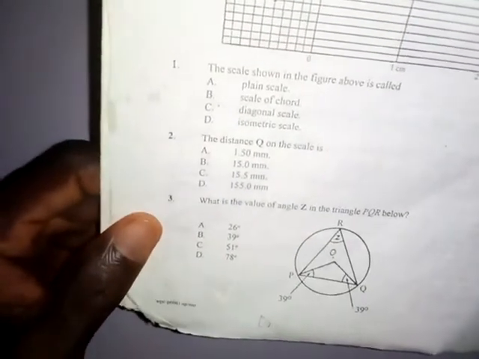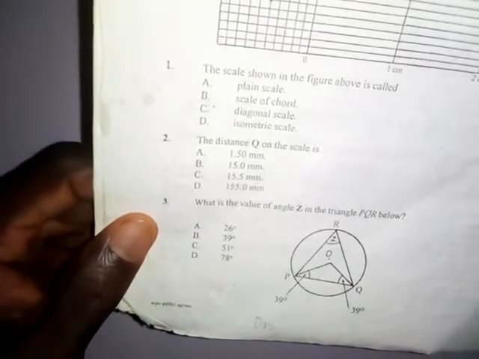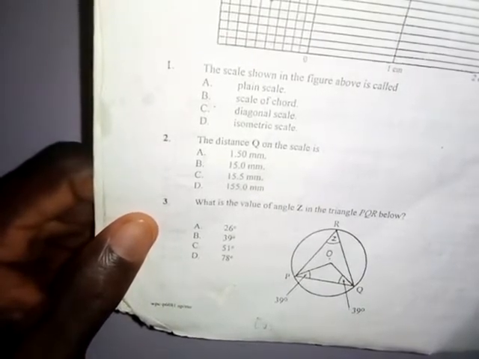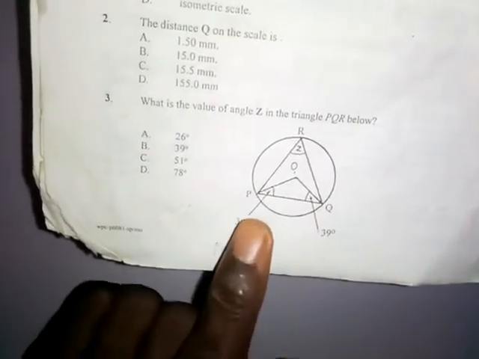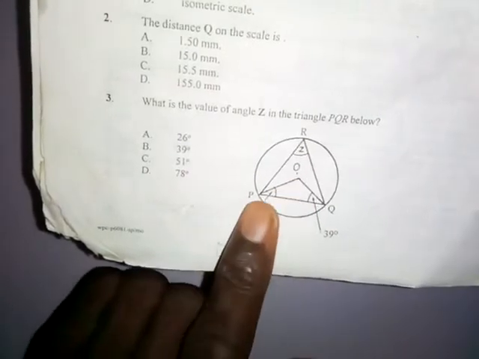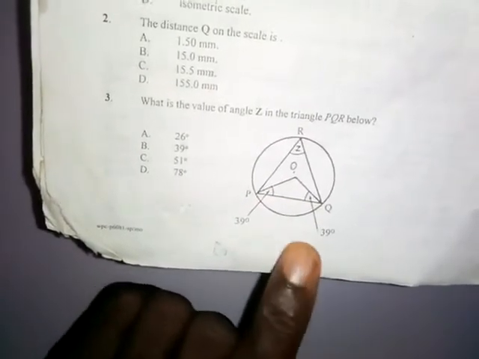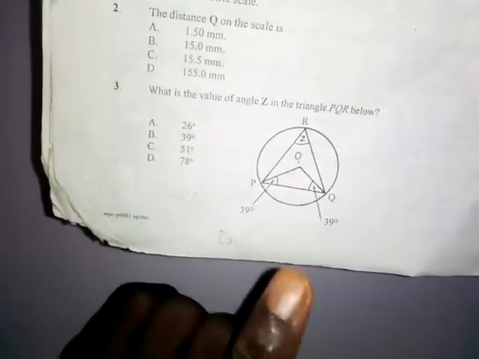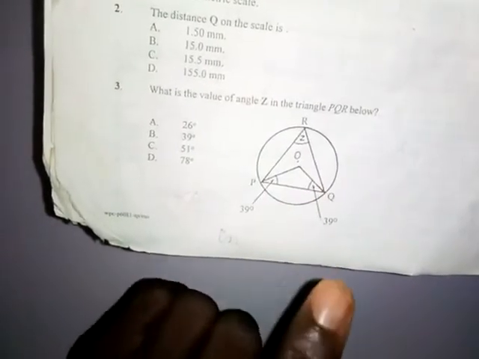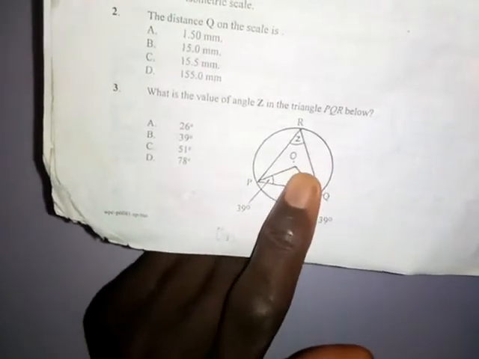Then question 3. What is the value of angle Z in the triangle PQR below? Now, this has to do with mathematics if you were taught in mathematics in SS2. Now, we have this triangle POQ, and this triangle POQ is an isosceles triangle. That is why we have its base angles to be 39 degrees, 39 degrees. So adding 39 plus 39 will give us 78. Then, as we know, the sum of angles in a triangle is 180. So what is angle POQ? Angle POQ will be 180 minus 78, and that will give us 102.